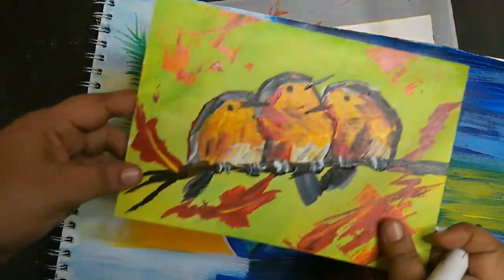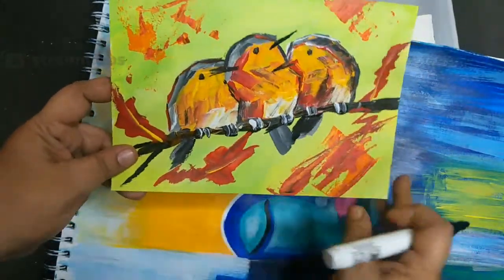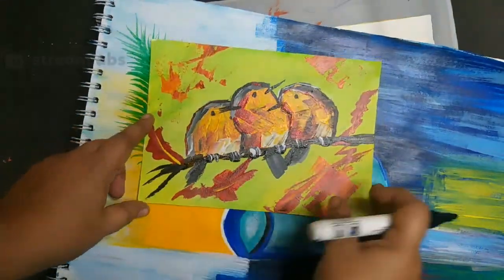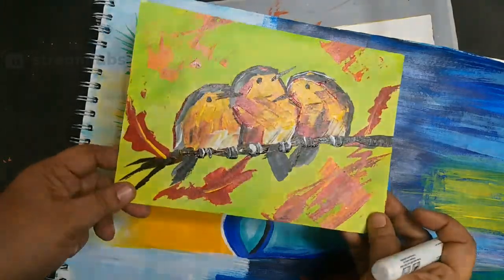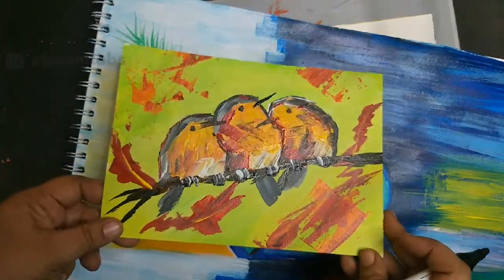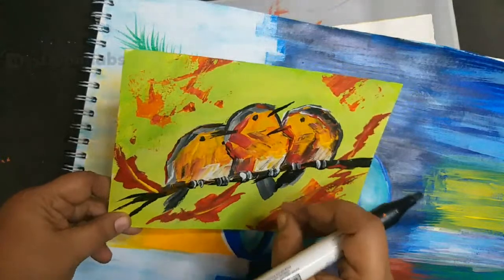Guys, remember we did knife painting? So this knife painting, you remember? I did not show you my final product at all. So this is my final product. Last time I had not shown you guys at all. The knife painting with brush.